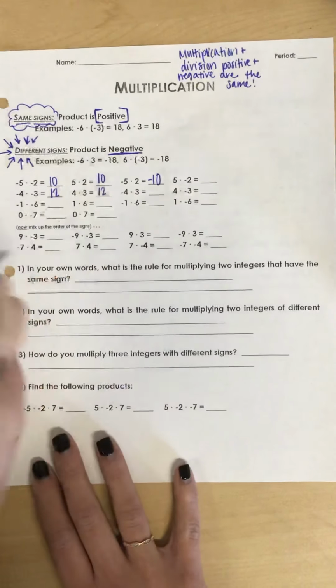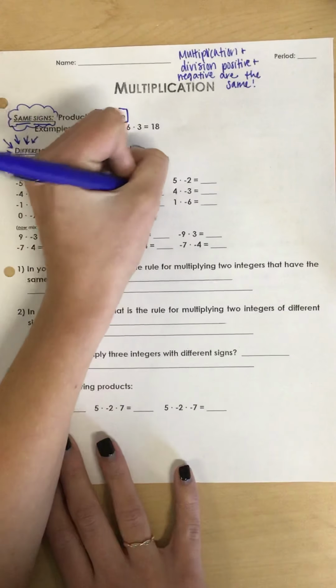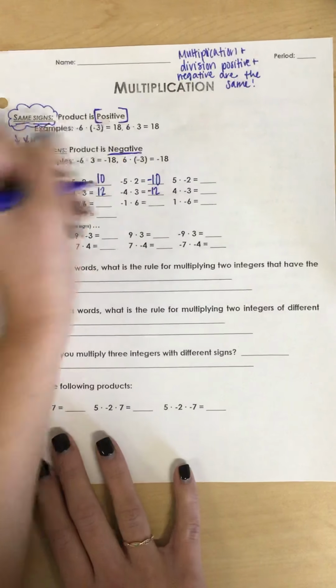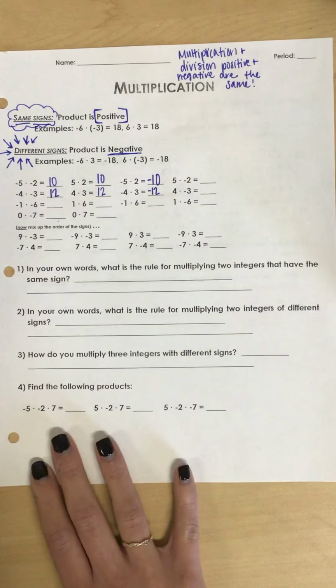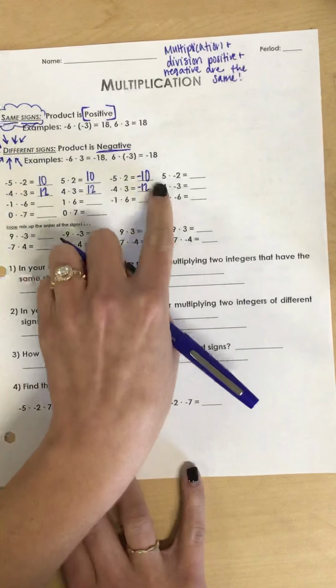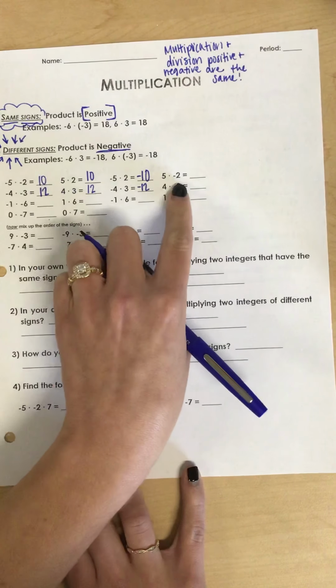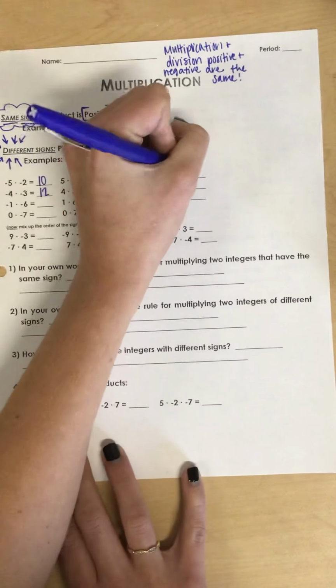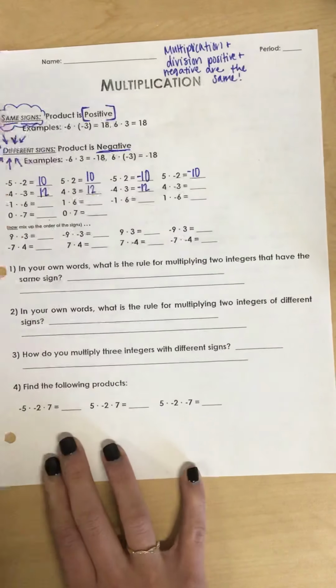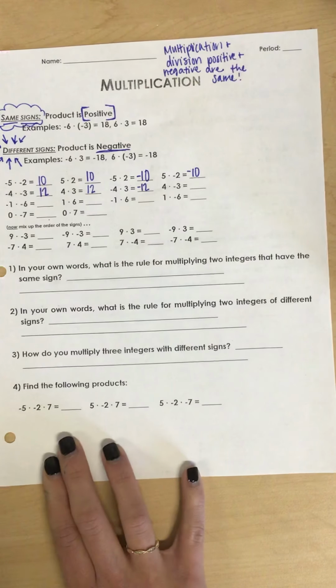Same thing here, 4 times 3 is 12. And they're different signs, so my answer is negative. Here, first number is positive, second number is negative. Again, multiply like normal, 5 times 2. Since they're different signs, my answer is negative.